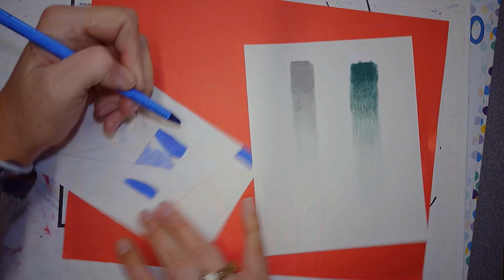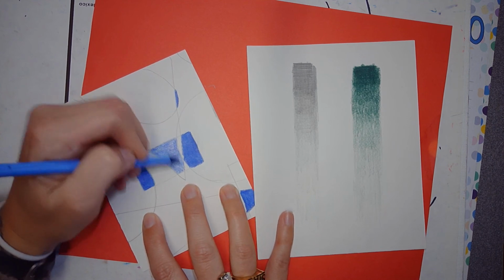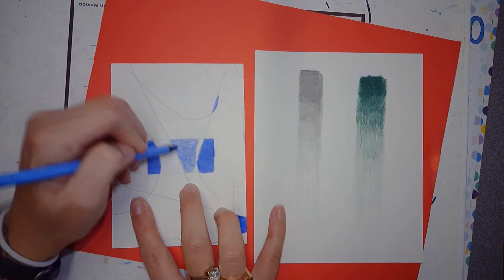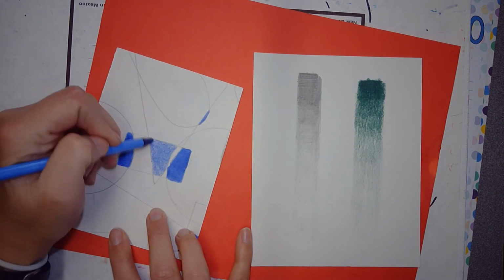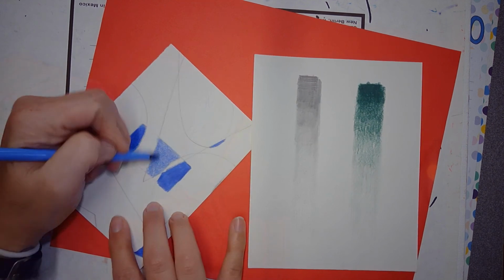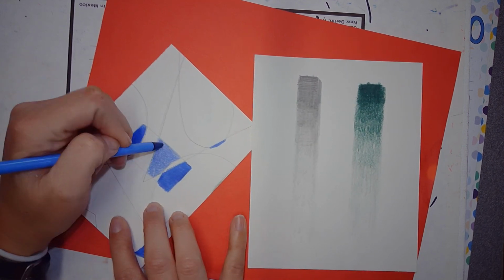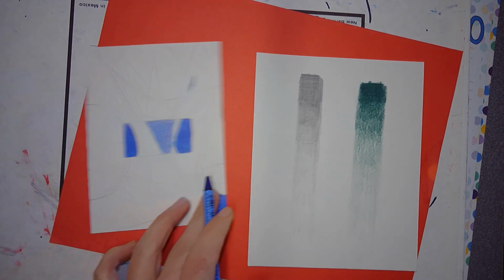But it's still pretty dark. It's still on the dark end of the scale. I want to make sure it's pretty much filled in solid. So I'm careful around my edges when I go in and color it in, taking my time there.